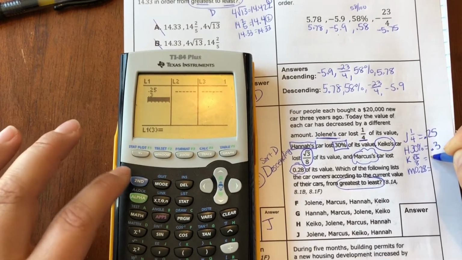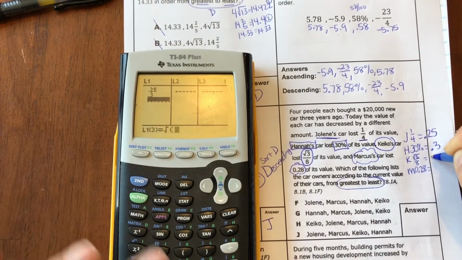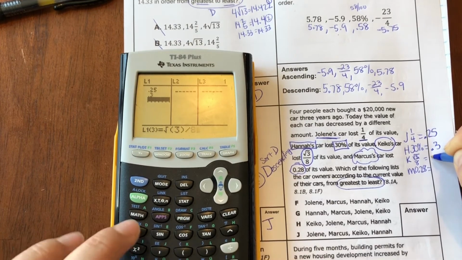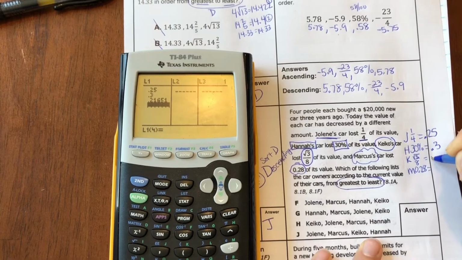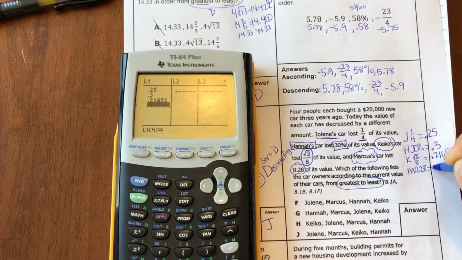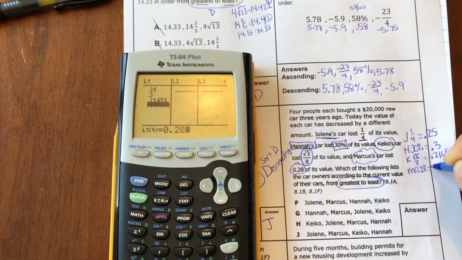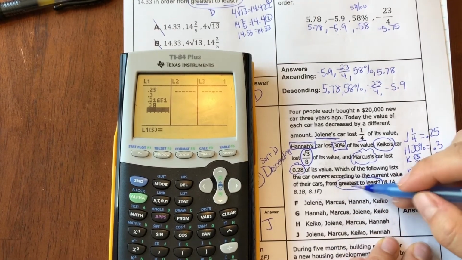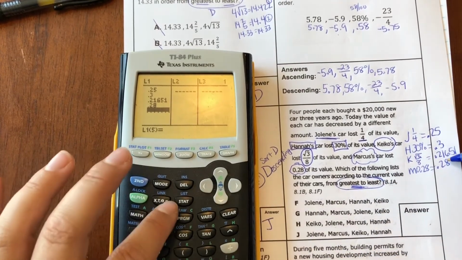Kiko, square root of 3, end the parentheses, and then divided by 8, so 0.21651. And then Marcus is 0.28, enter, and that's just 0.28. And again, you're going greatest to least.